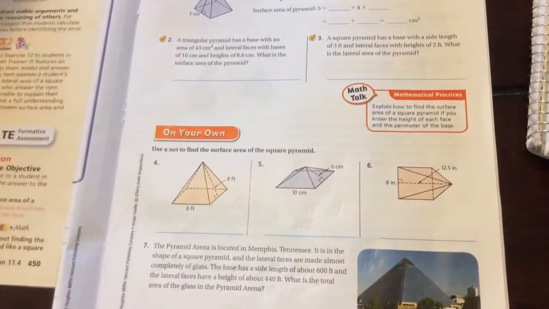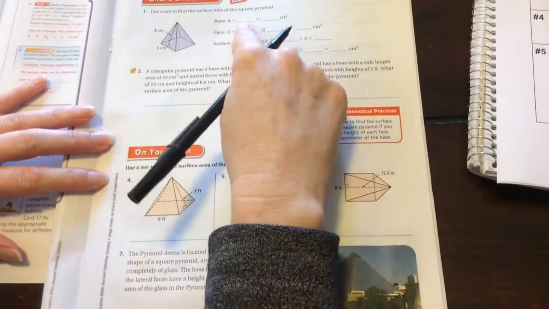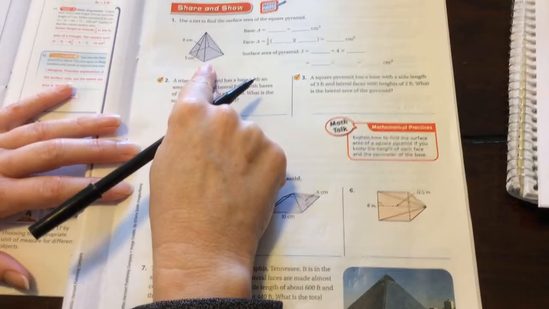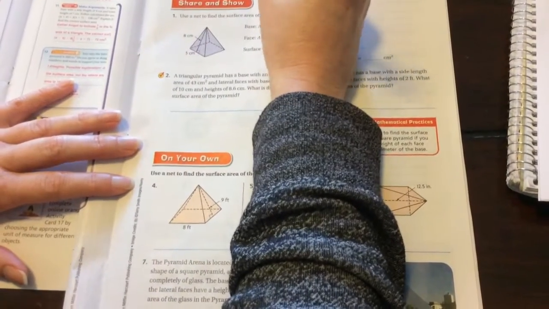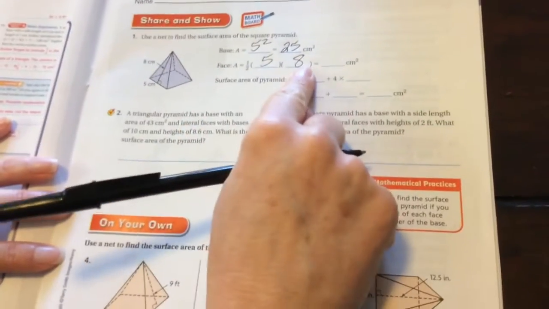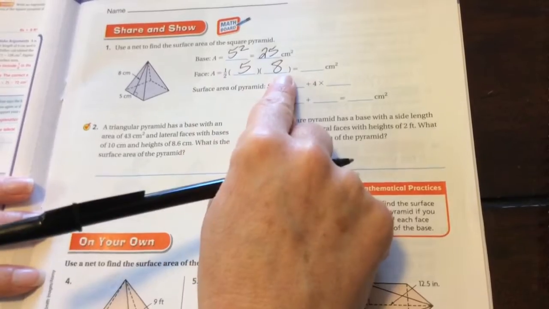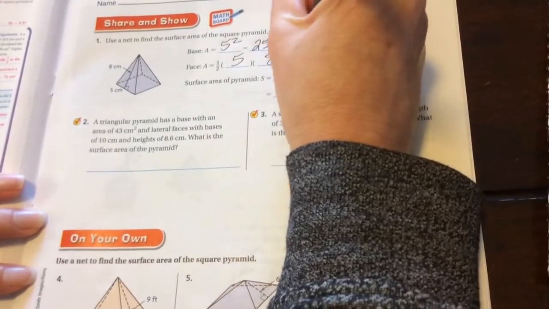Okay, I'm going to do a few more problems for you. So question 1, use the net to find the surface area of the square pyramid. So the base is 5 squared. It's a square, so it's 5 times 5, which is 25. And then the face, it would be half times base times height. My base is 5. My height is 8. So I'm going to do half of 8 because order doesn't matter when you're doing multiplication. So half of 8 is 4, and 4 times 5 is 20.